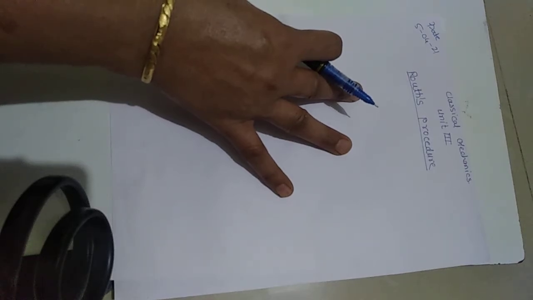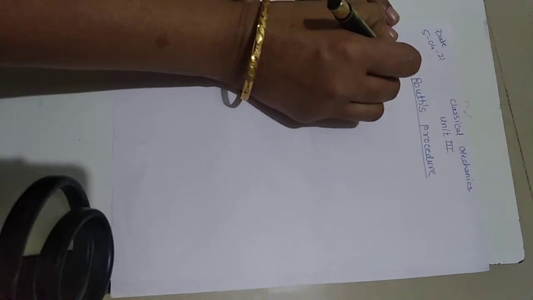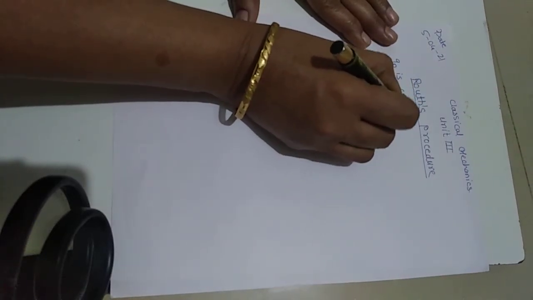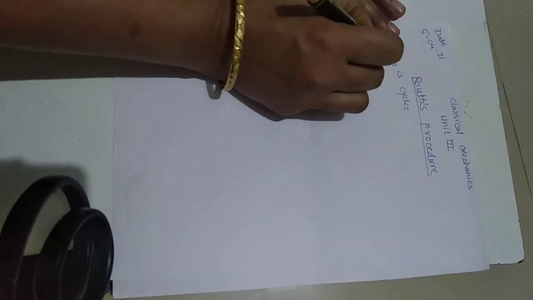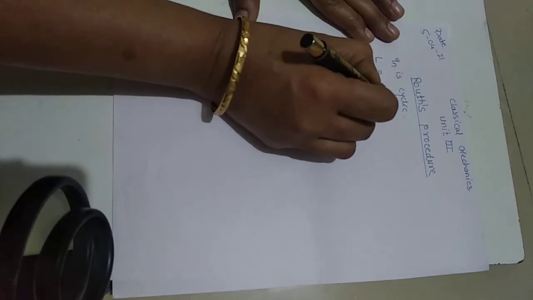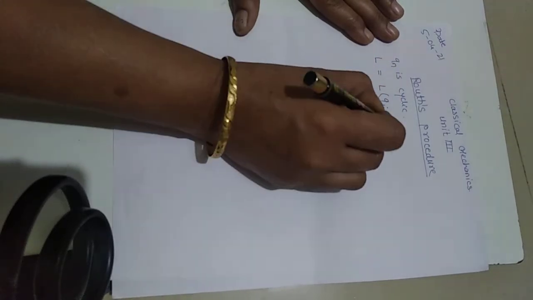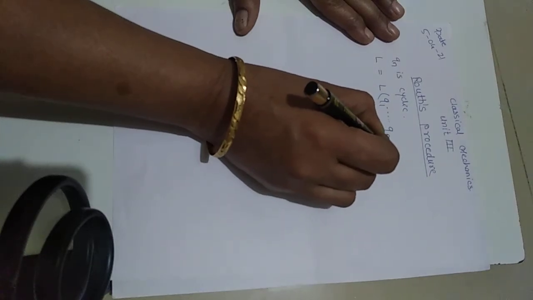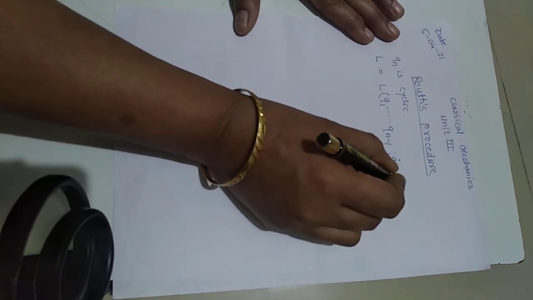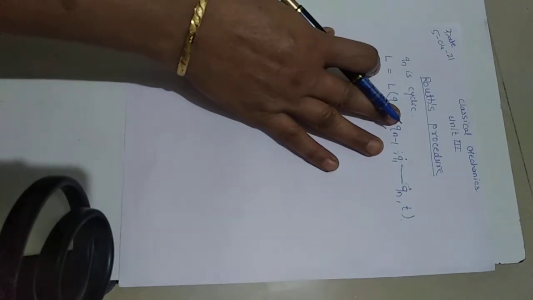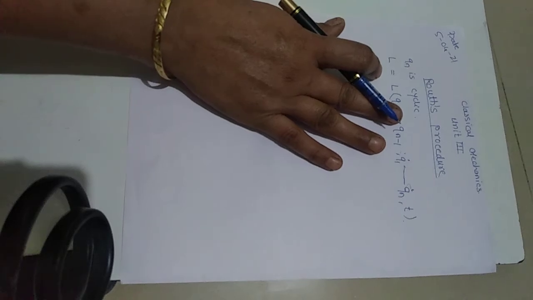Let us consider the situation in the Lagrangian formulation when some coordinate, say qn, is cyclic, meaning this qn coordinate is cyclic. The Lagrangian as a function of q and q dot can be written as L is equal to L of q1, q2 up to qn minus 1, and q1 dot, q2 dot up to qn dot, and t.